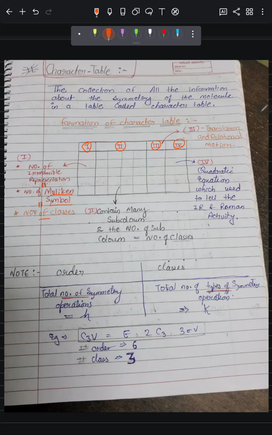So here these values are present. In the second column we have many subcolumns, and the number of subcolumns is equal to the number of classes. This is an important observation that we see in a character table. And the third column is for translational and rotational motions. And in the fourth column the quadratic functions, which are used to tell the IR and Raman activities. So the values present in this column can tell about all these Raman and IR activities.